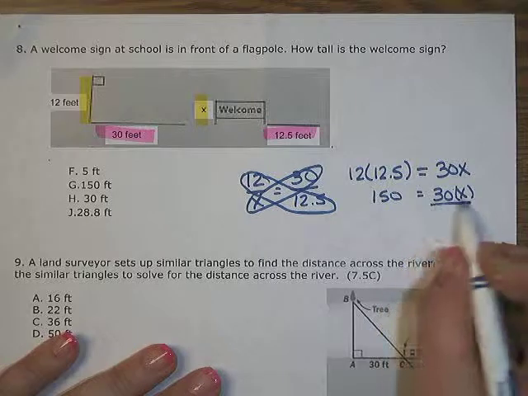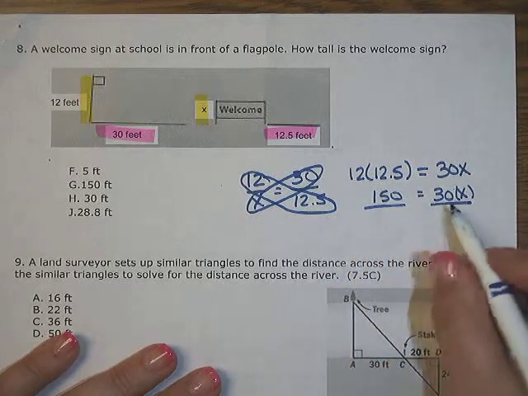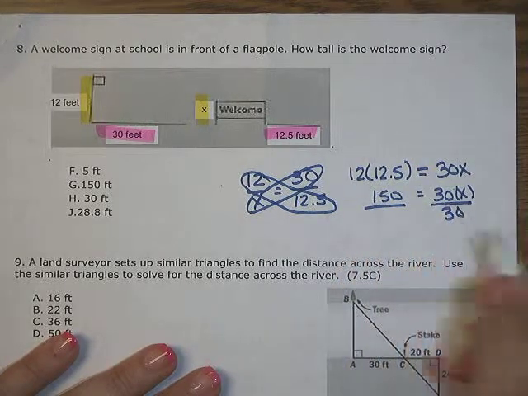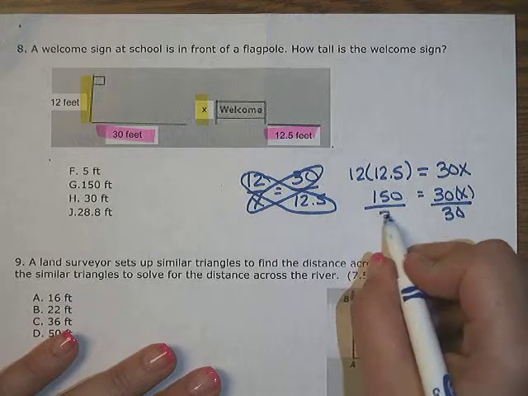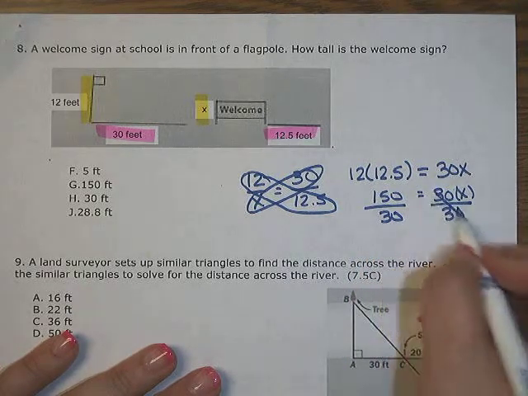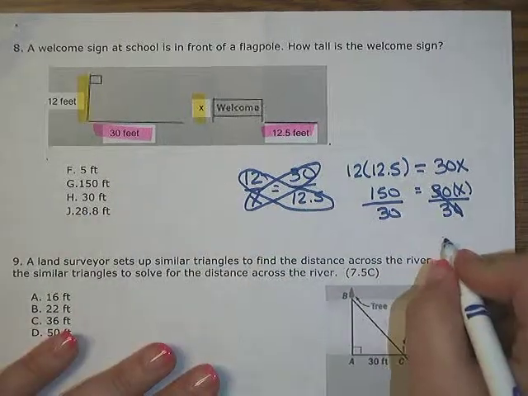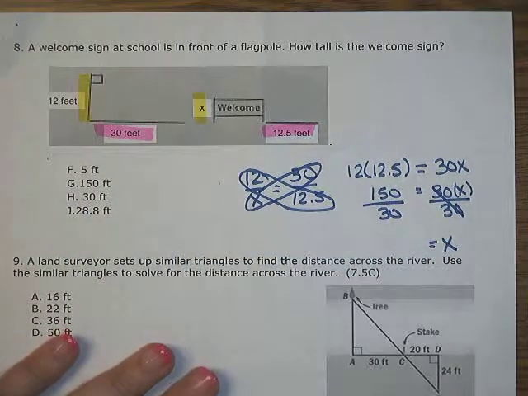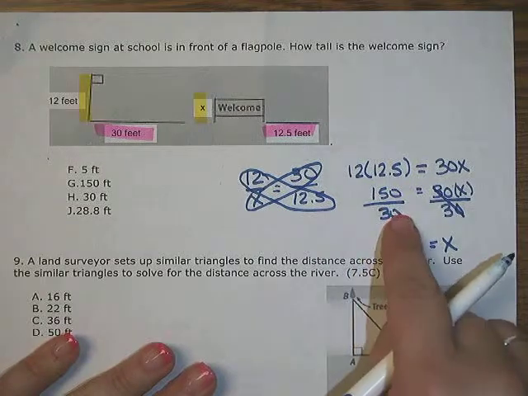Now I'm trying to get my x by itself. So the only thing to do is to divide because division is the opposite of multiplication. So divide by 30 here, divide by 30 here. Well, 30 divided by 30 equals 1, so it cancels each other out. So on this side, I'm left with x.